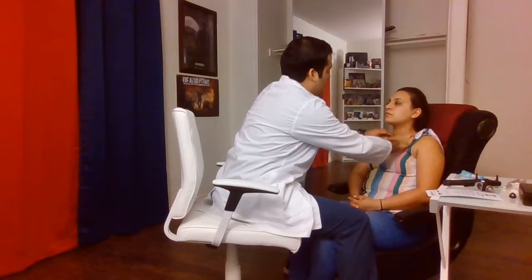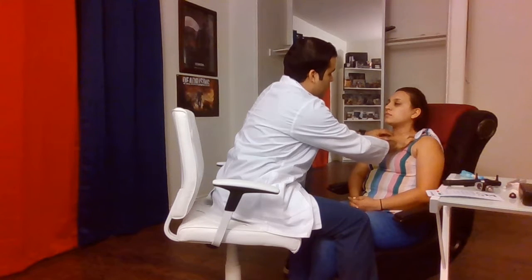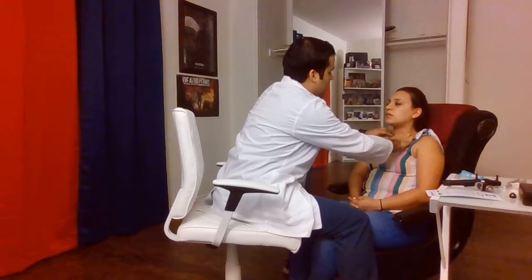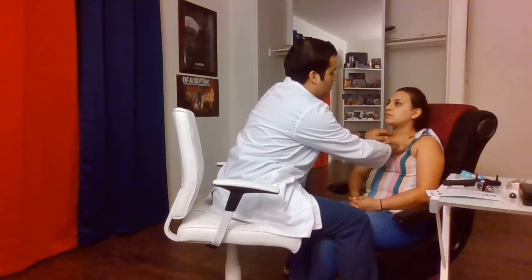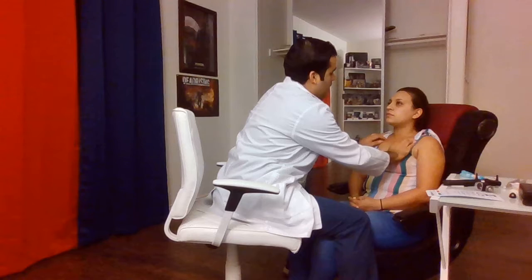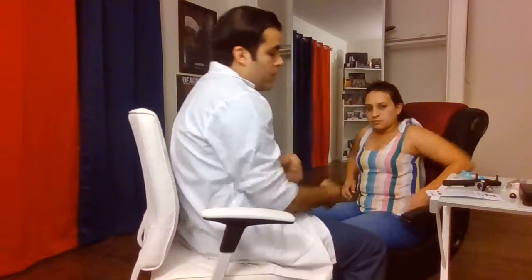Supraclavicular. Any pain? No. I can't feel anything, any masses or anything abnormal. And infraclavicular. So no pain. I'm going to be checking for the thyroid.